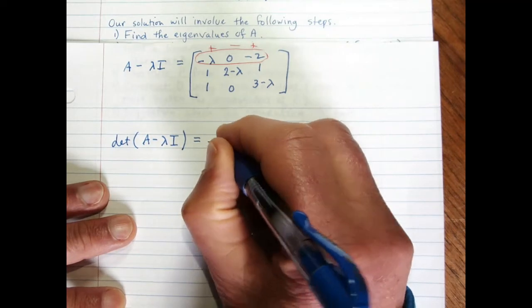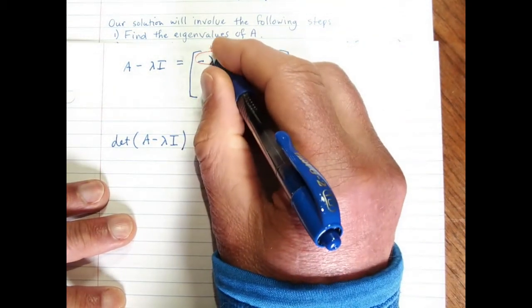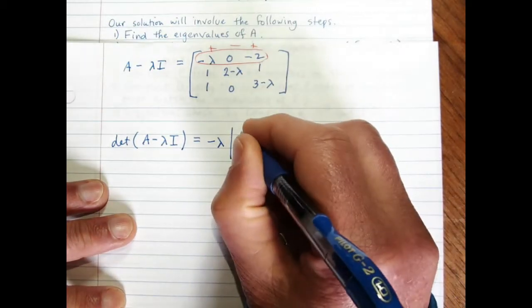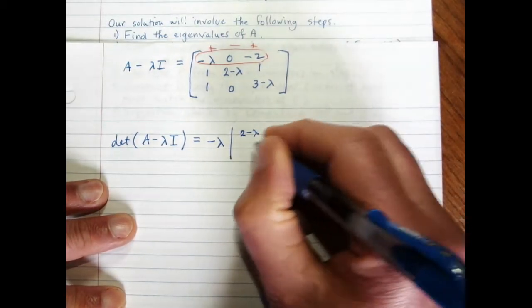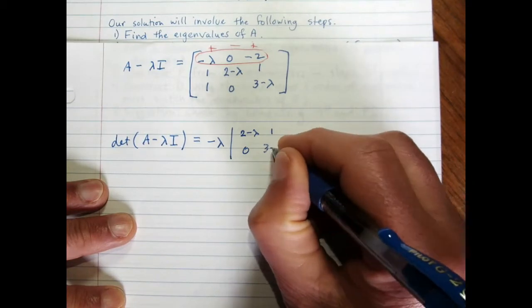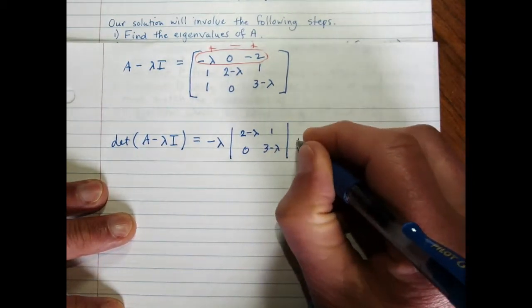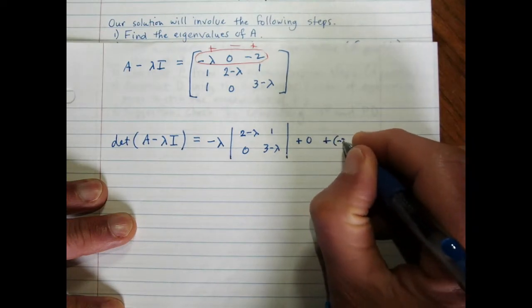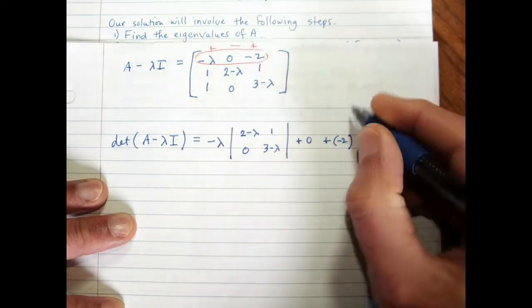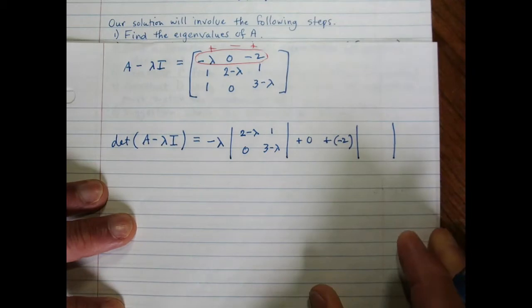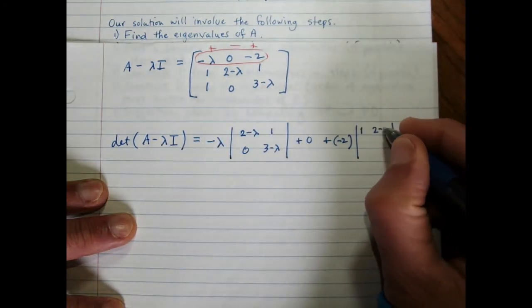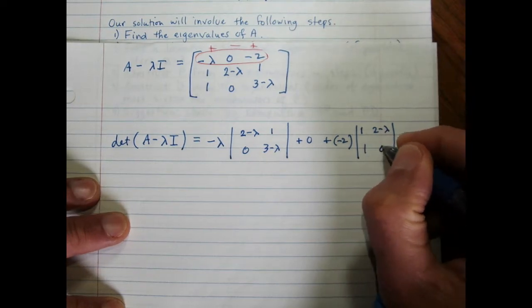I'm going to have minus lambda times plus 1 times the determinant of the 2 by 2 matrix with these entries, and then plus 0, and then plus a negative 2 times positive 1 times another 2 by 2 determinant with entries 1, 2 minus lambda, 1, 0.